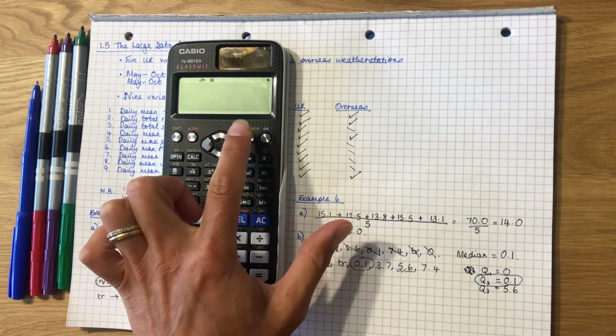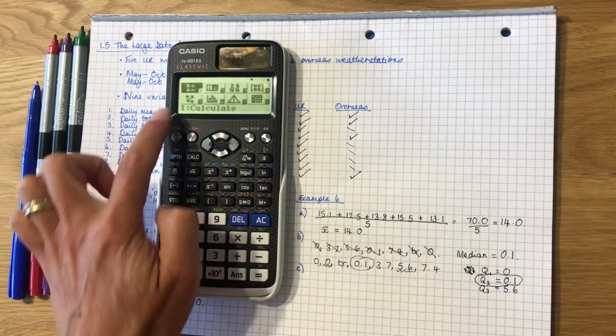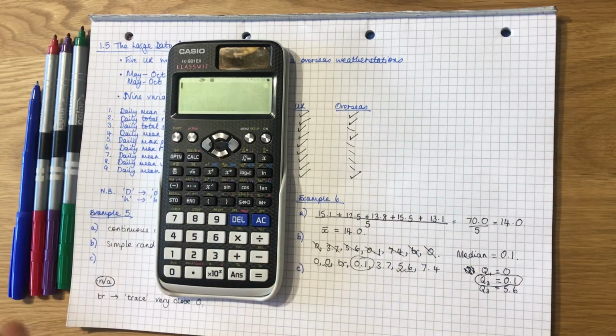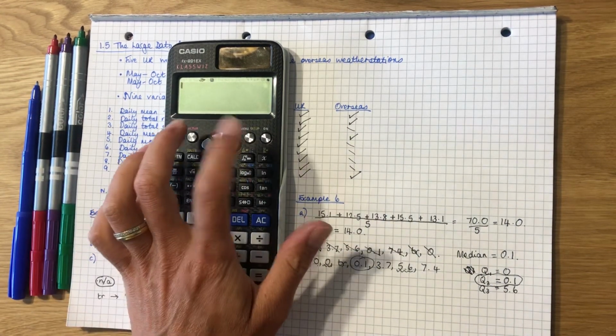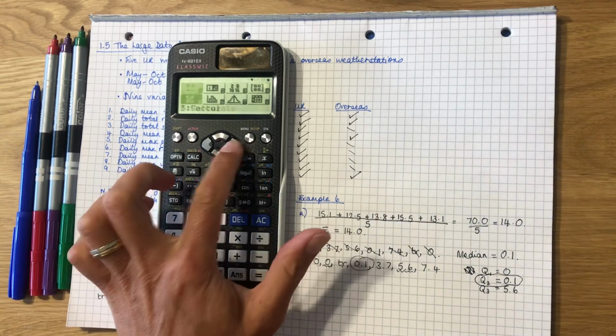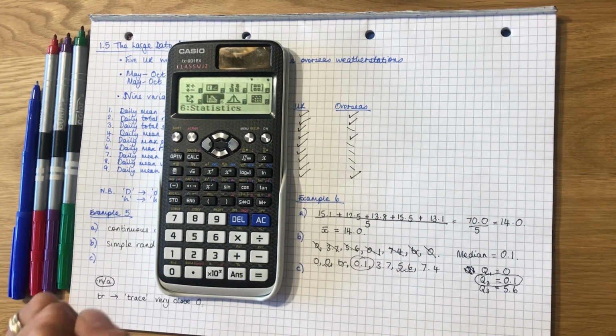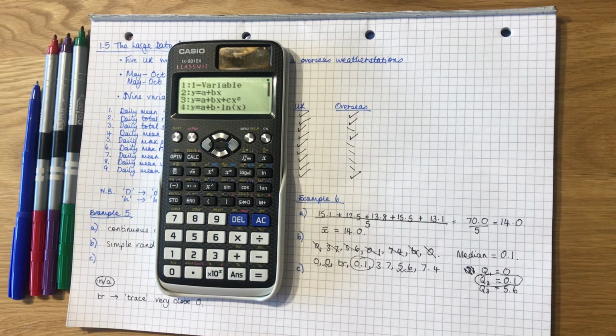The first thing you need to know is that whenever you get your calculator, it's in number 1 mode here, which is your basic calculation mode. But what we want to do at the moment is enter statistics mode, which is number 6. So you can either navigate to it with the arrows, or you can press number 6 there. Now we only have one variable we're dealing with, because in this first question we're dealing with the daily mean temperature. That's a single variable. So variable meaning it can take different values.